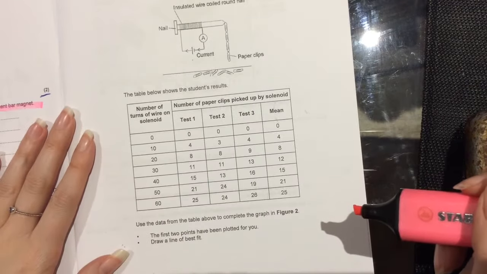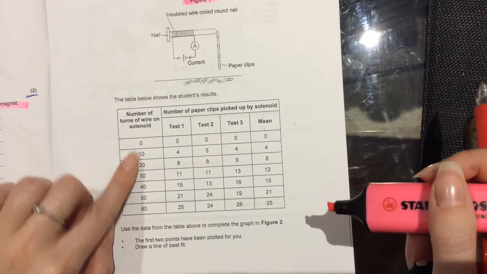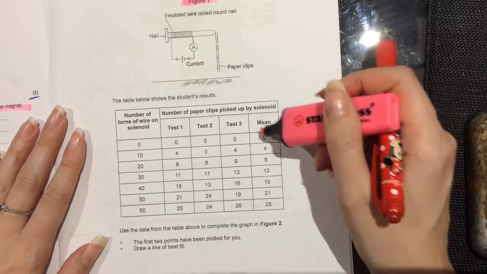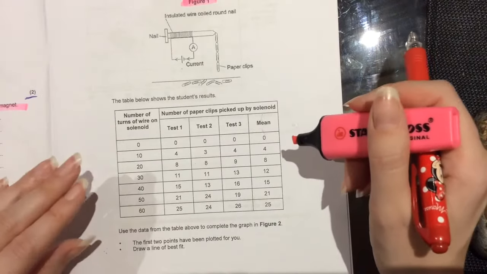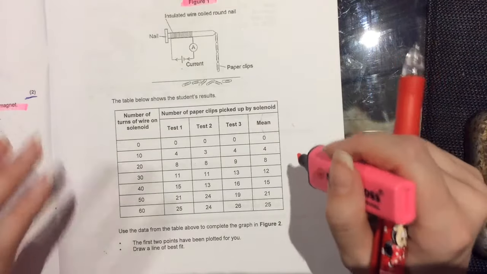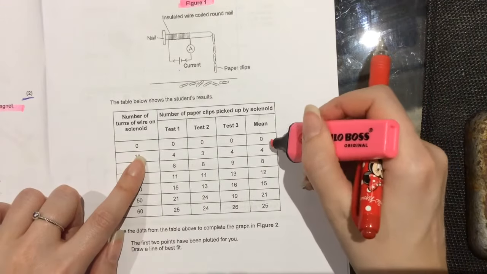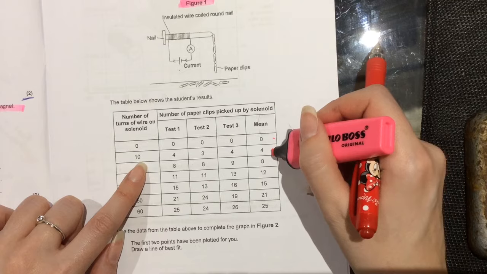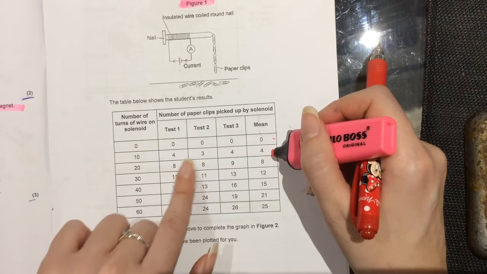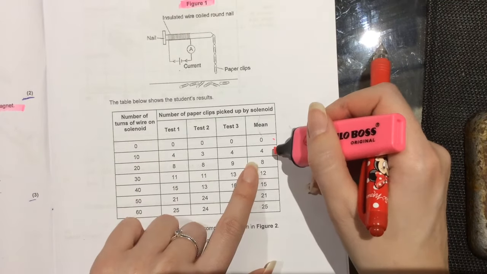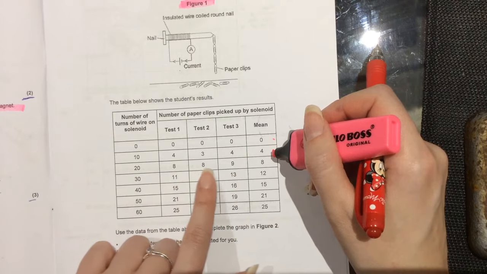So, number of coils or turns in the wire, and the number of paper clips picked up. So immediately, I'm going to look at this table and go, right, does this look right? So we've got 0 and 0, looks okay. 4, 3, right, those numbers will look very similar, so okay. Again, those 3 numbers look good.